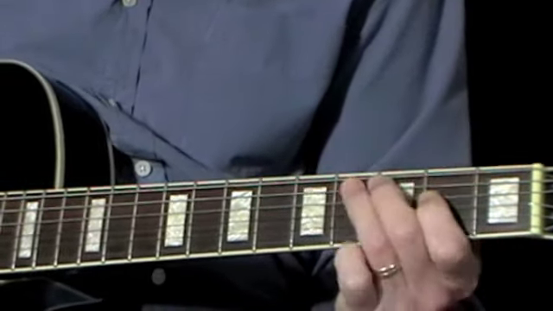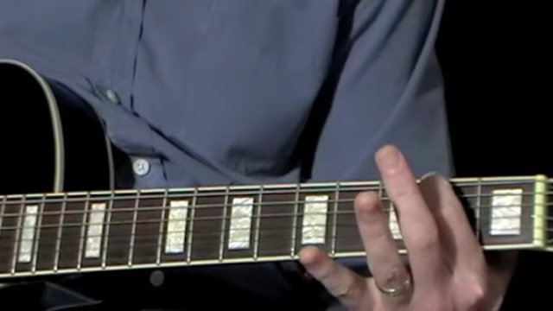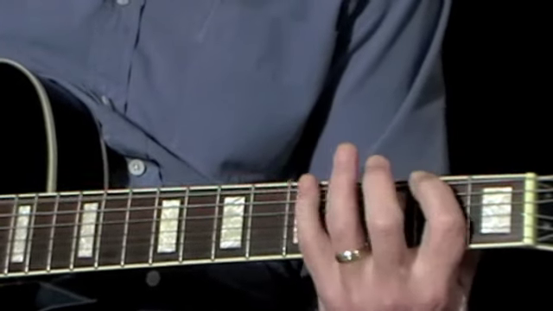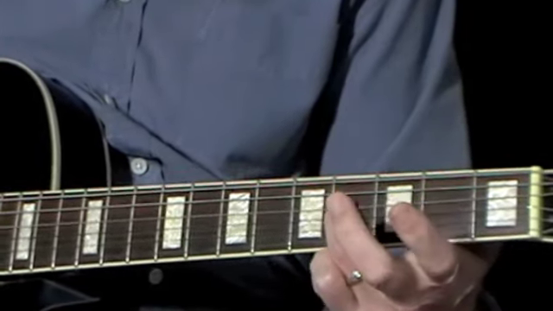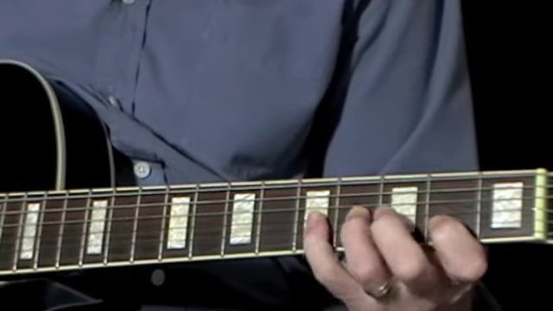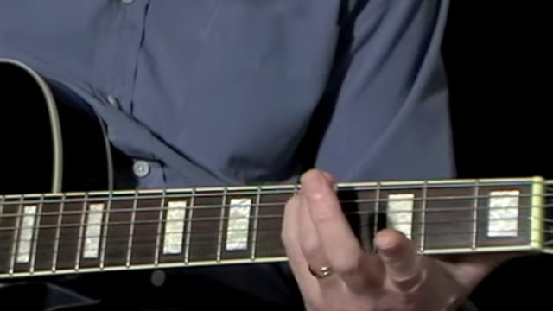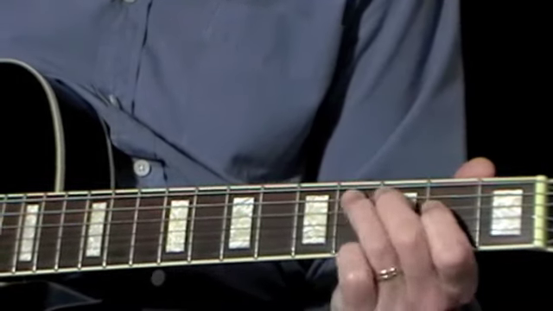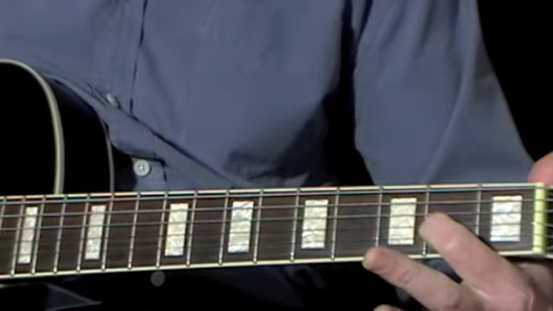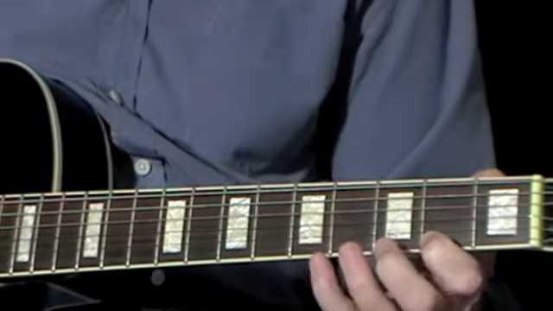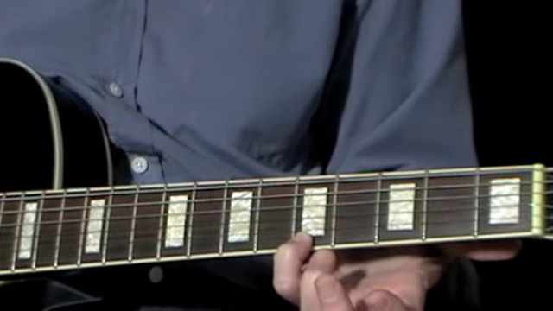So if you look at that, that would be an F sharp, and so in the blues scale that would be the key note. Another F sharp, another F sharp. In the country scale we've got A, another A, another A.